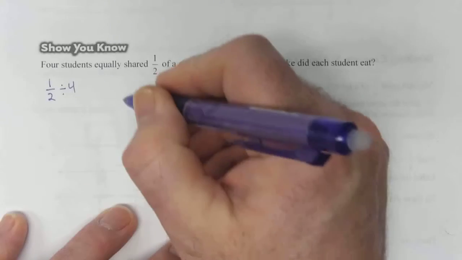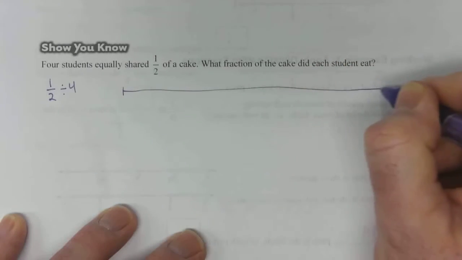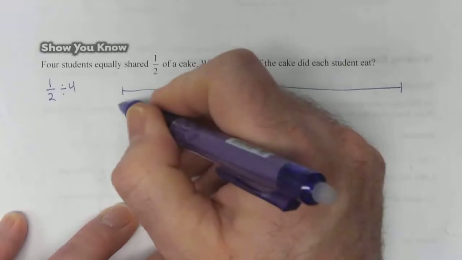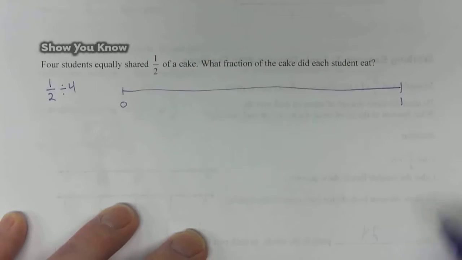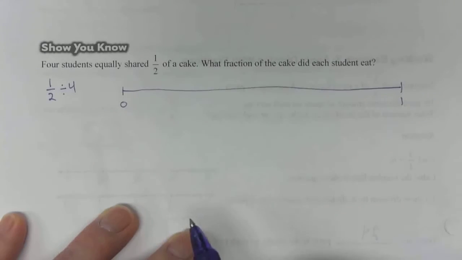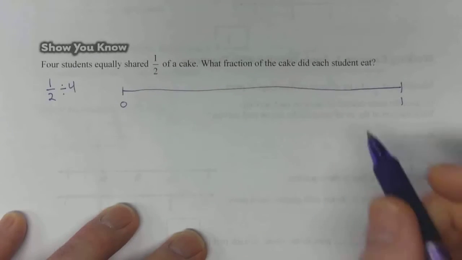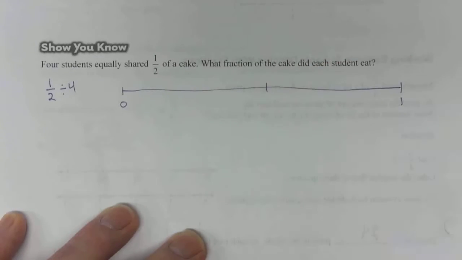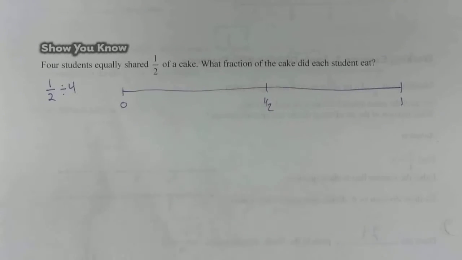So let's start with a number line. And always start with 0 and 1 on your number line. Now, we're dealing with the fraction 1/2, so I need to have that represented on my number line. Well, that's halfway between 0 and 1. So I'm going to say that that's 1/2 right there. So that's the first step: get your fraction on your number line.